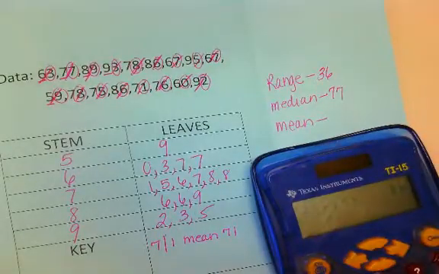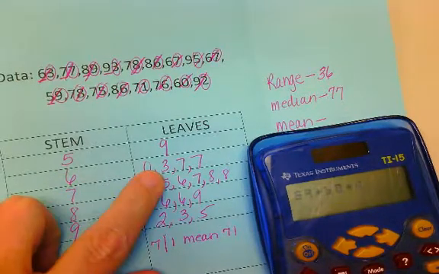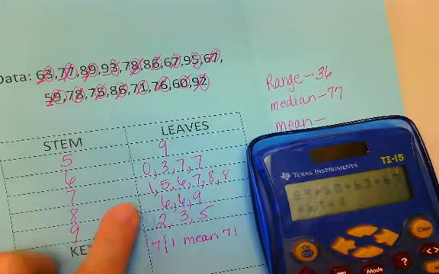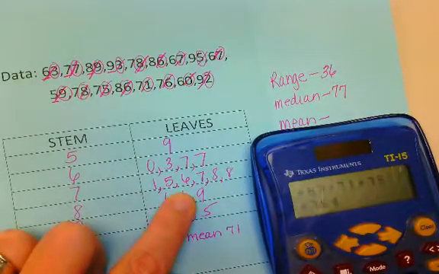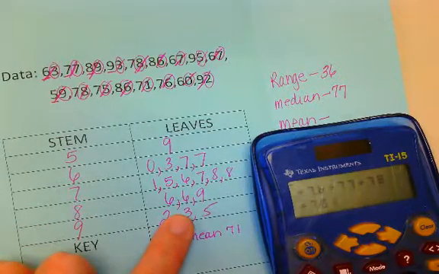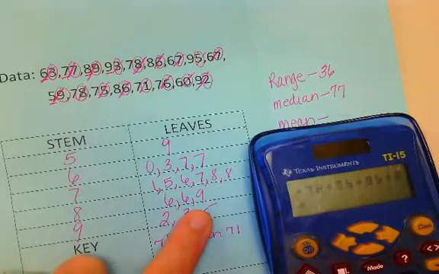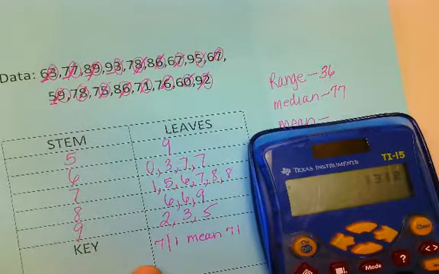Okay? And I'm going to do it with a calculator real quick. So it would be 59 plus 60 plus 63 plus 67 plus 67 plus 71 plus 75 plus 76 plus 77 plus 78 plus 78 plus 86 plus 86 plus 89 plus 92 plus 93 plus 95. And we would push enter. So that would be 1312, and then we would divide it by how many there are.